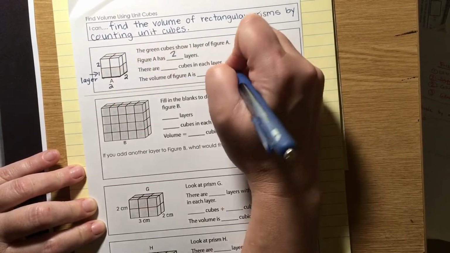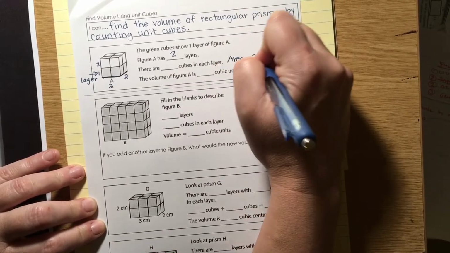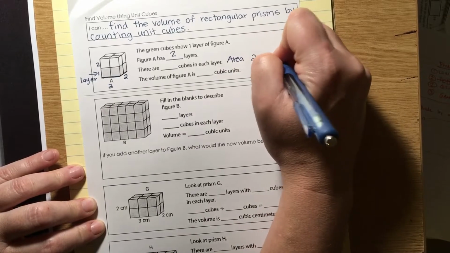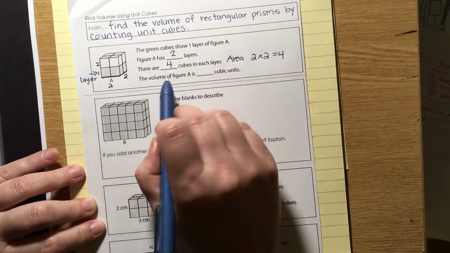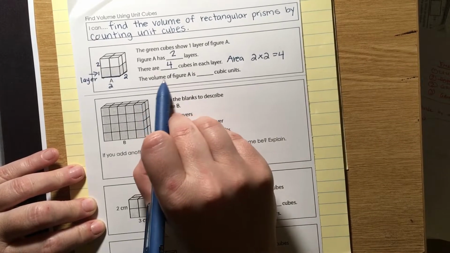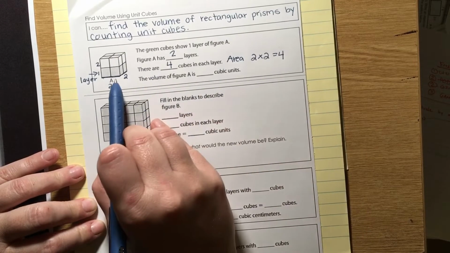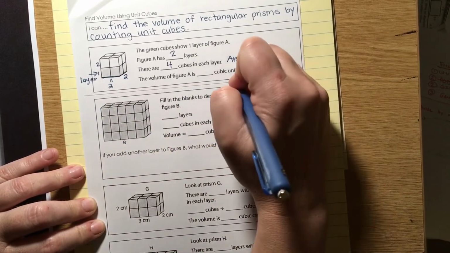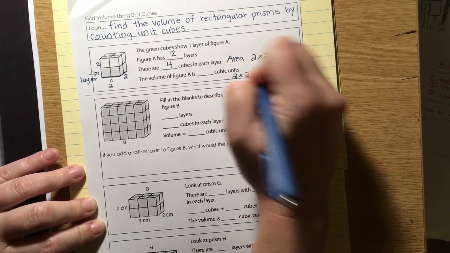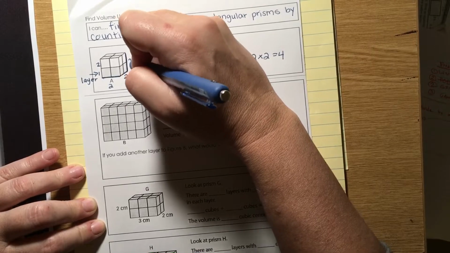So to figure out that, I can use the formula area, which is 2 times 2 in this one, which gives me 4 cubes in that bottom layer. Now the last part's asking the volume of figure A. So how many cubes are in this all together? I can take what I just did, this bottom layer or the base of my figure, that 2 times 2, and then I can look and see how tall my figure is. It's also 2 layers.